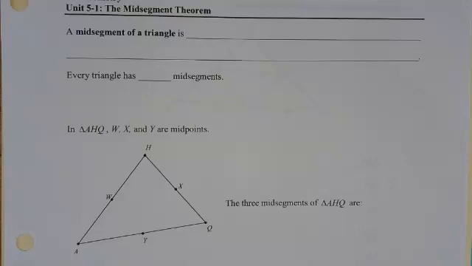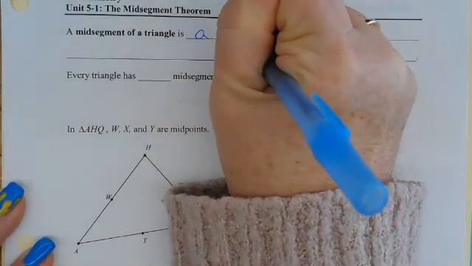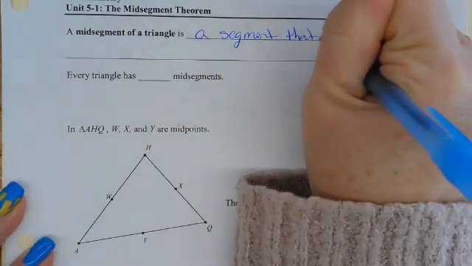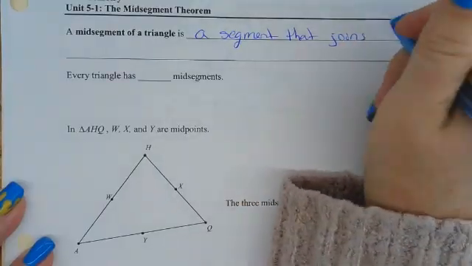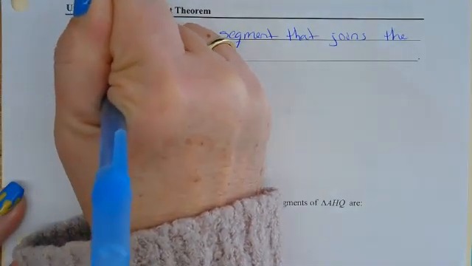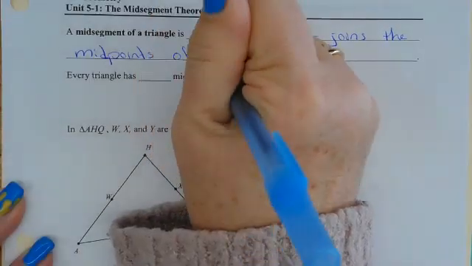Okay, today we are going to start Unit 5.1, Mid-Segment Theorem. Now, the other day we did the graphic organizer where we talked about the mid-segment of the triangle, and we said that the mid-segment of a triangle is a segment that joins the midpoint of two sides of a triangle.